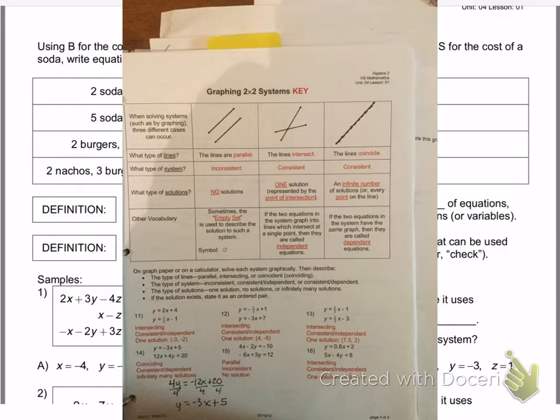One of three things. Either you're going to have parallel lines, like this right here, where they don't touch. That's called an inconsistent system, and it has no solutions because they never intersect. The second thing that can happen is that your lines can intersect. That's a consistent system, and there will only be one solution, and it will be independent.